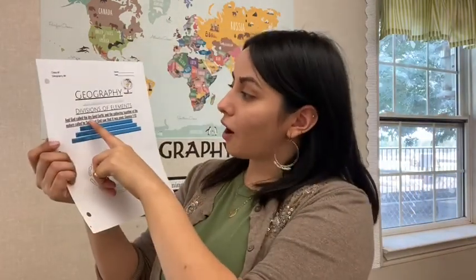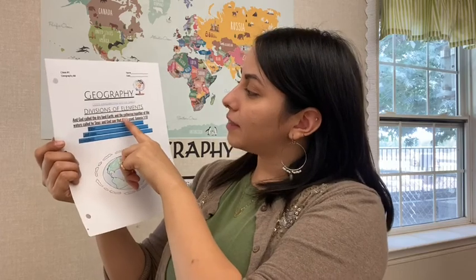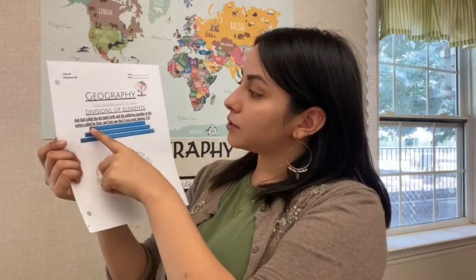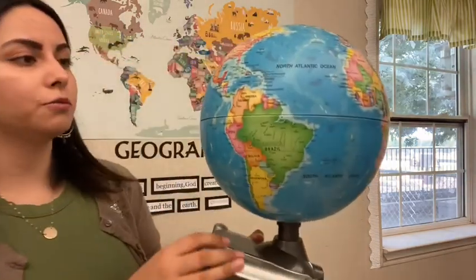It says, God called the dry land earth, and the gathering together of the waters he called the sea. And God saw that it was good. Genesis 1:10. So what did he do? He called the dry land what? Earth. And he called the gatherings of water what? Sea. Just like this. Just like our globe right here of the earth.